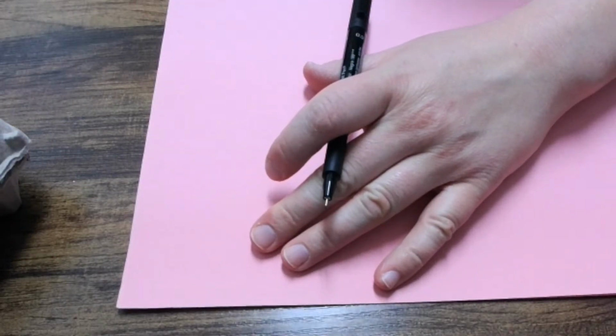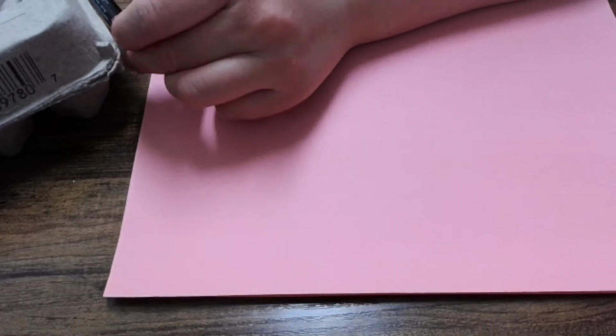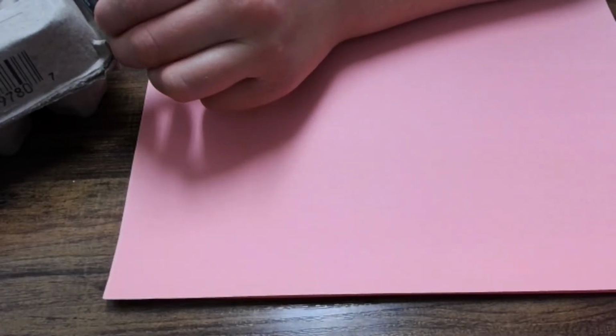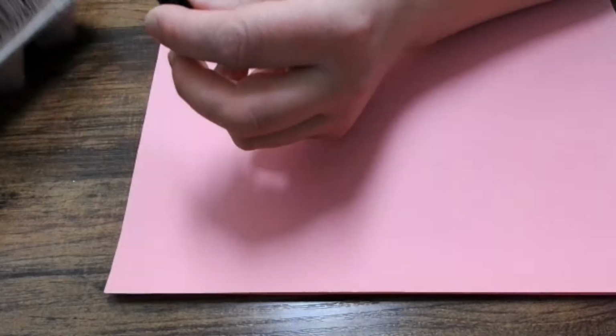So let me see. Okay. So what I'm going to do is measure the width and then the length of the carton.